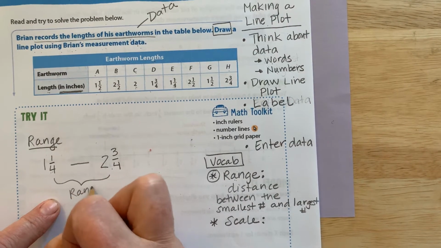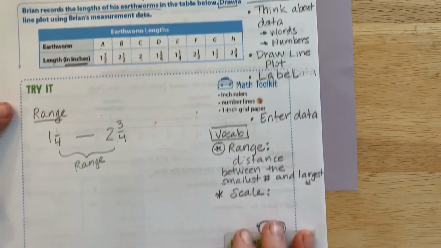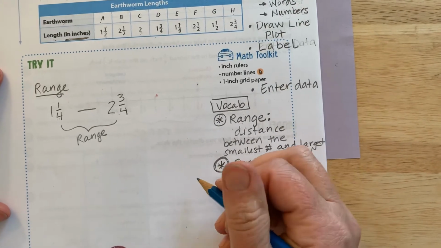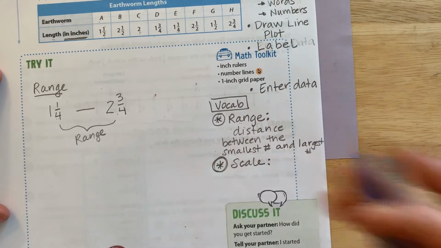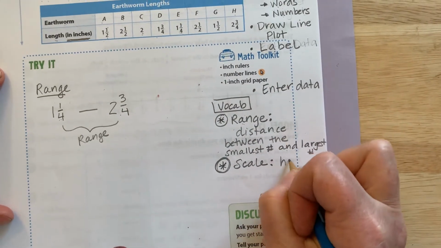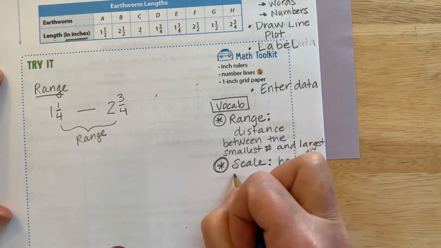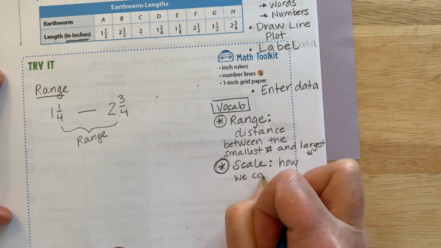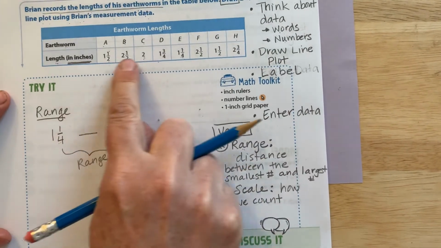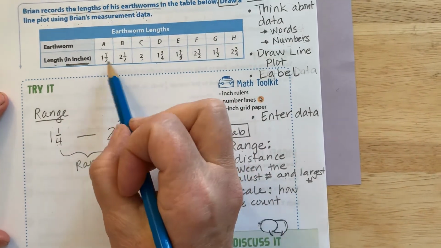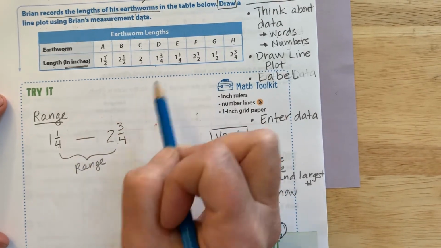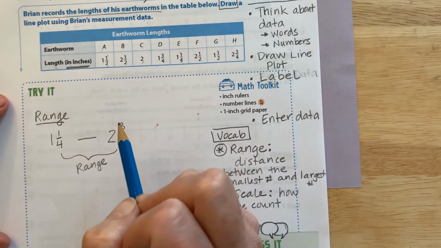This is the range. Now the other thing that we need to talk about is the scale. Now we talked about scale when we were doing picture graphs and bar graphs. The scale is how we count. What are we counting by? How we count. Or should I say what we count by? What are we counting by here? We aren't counting by whole numbers. We aren't counting by ones because we have all these fractions. Are we counting by halves?